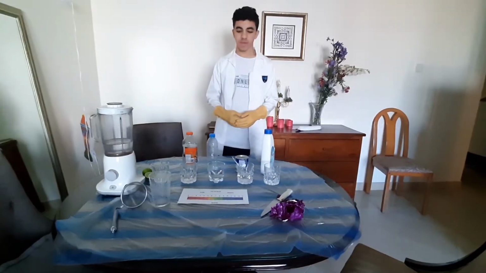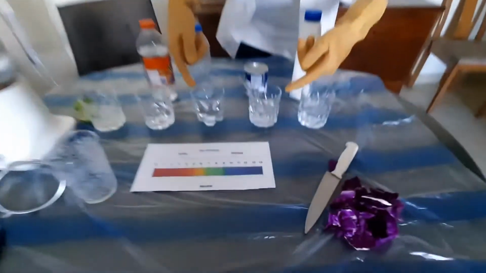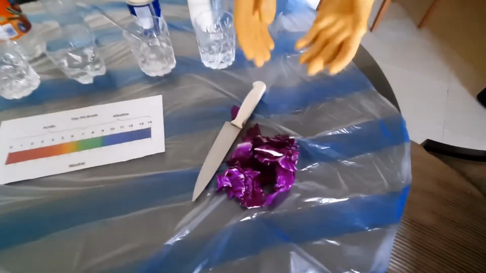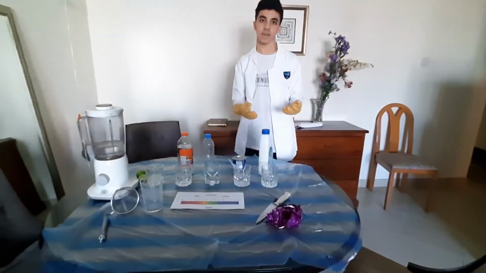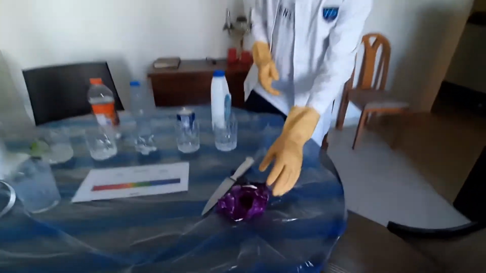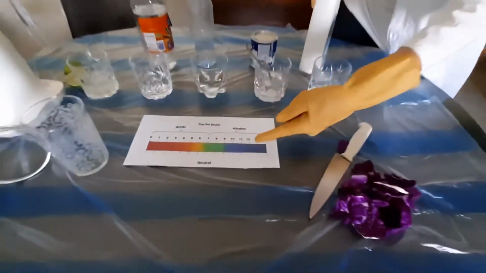Hello everyone, today we'll be discussing pH levels, acids and alkalines, and then we'll also be discussing natural pH indicators, universal indicators such as the red cabbage. So what makes the red cabbage very special is that it has anthocyanins, which is a pigment that makes its color purple or red, and this pigment allows it to change colors according to the pH scale.